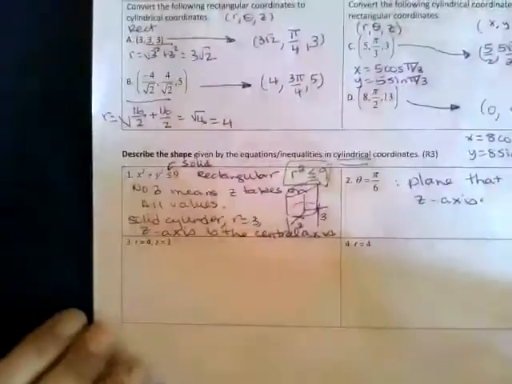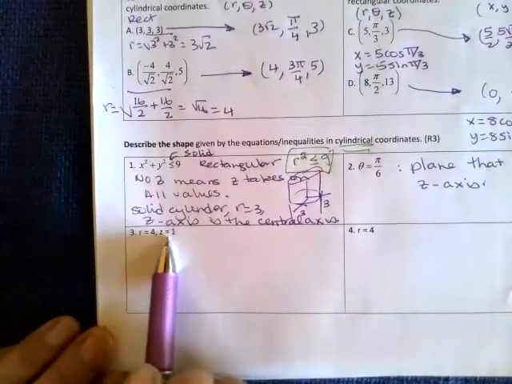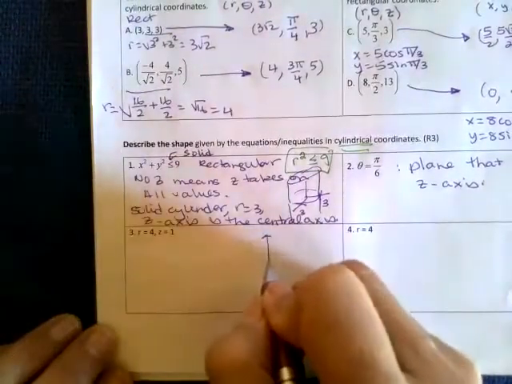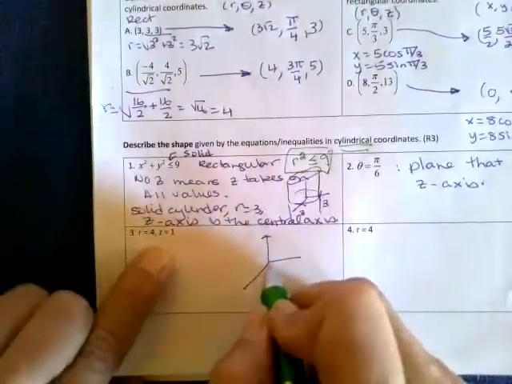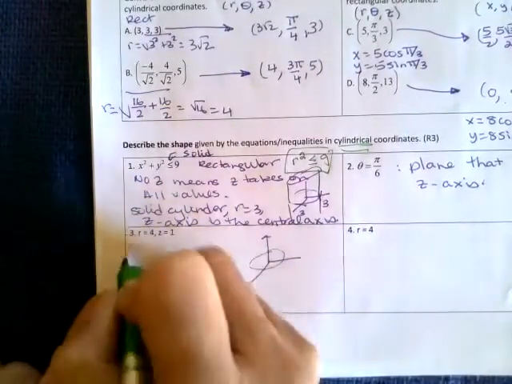Okay. How about this one? So r equals 4 and z equals 1. What's being described there? Okay, so the r equals 4 tells us circle radius 4.